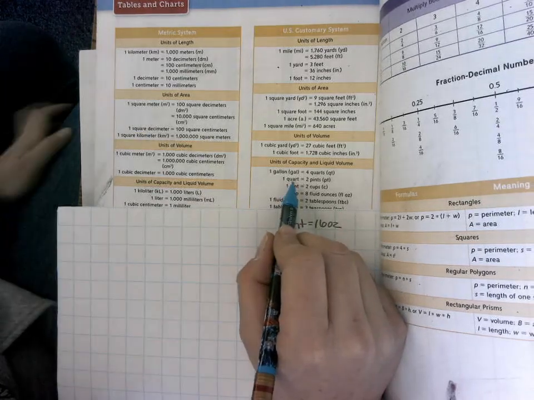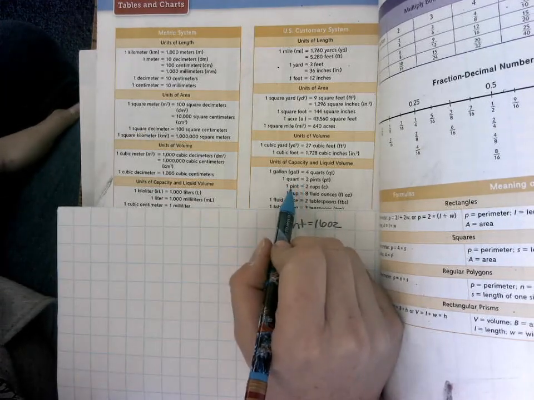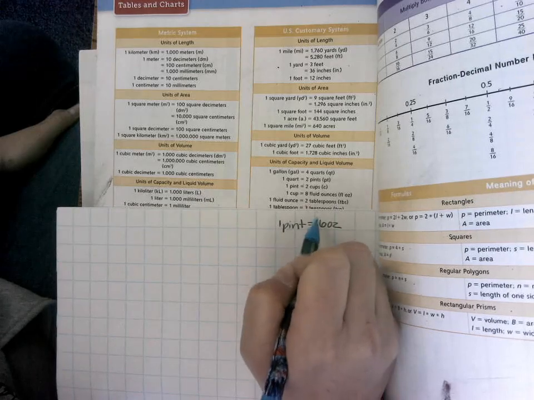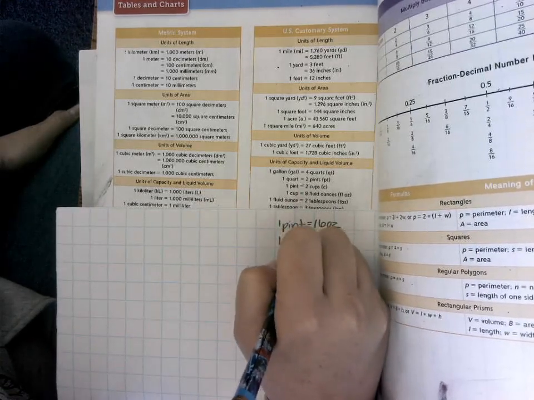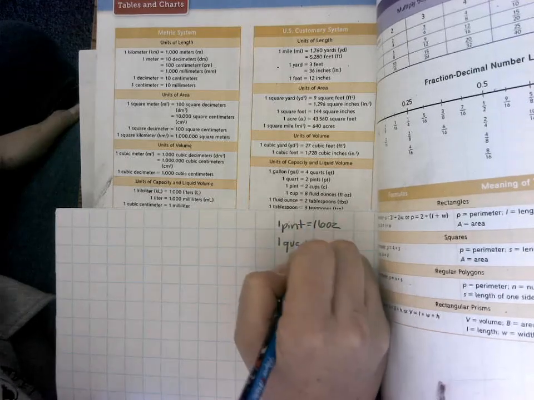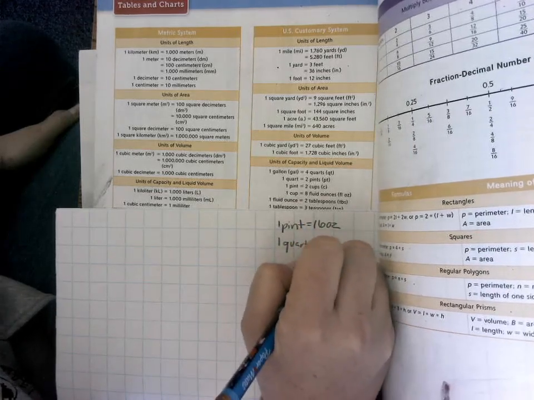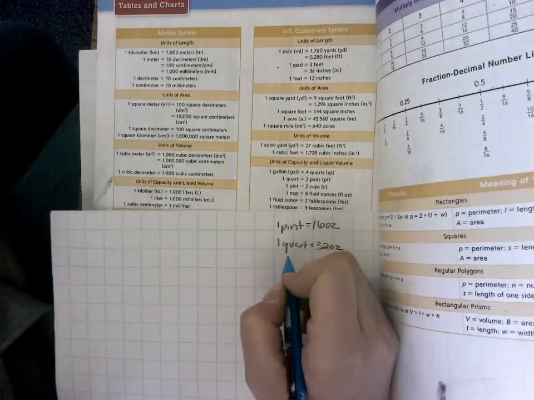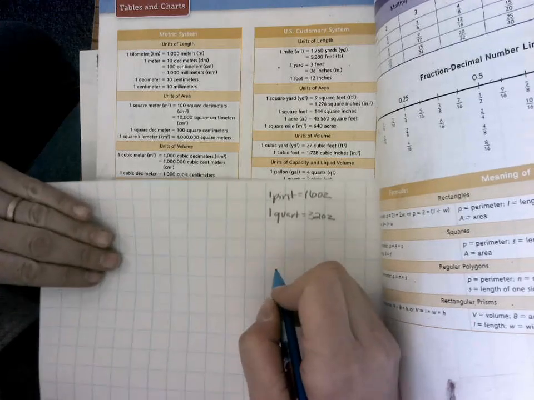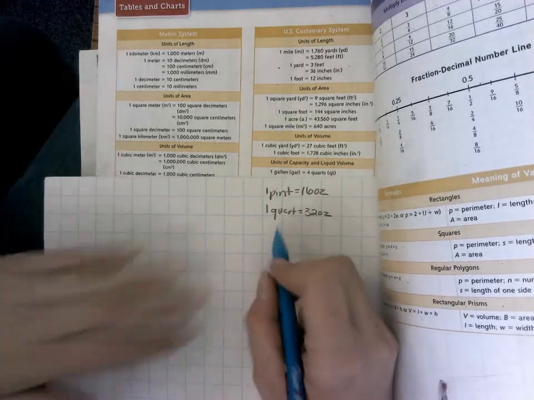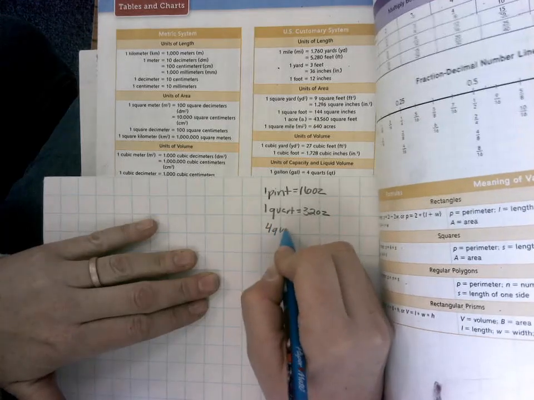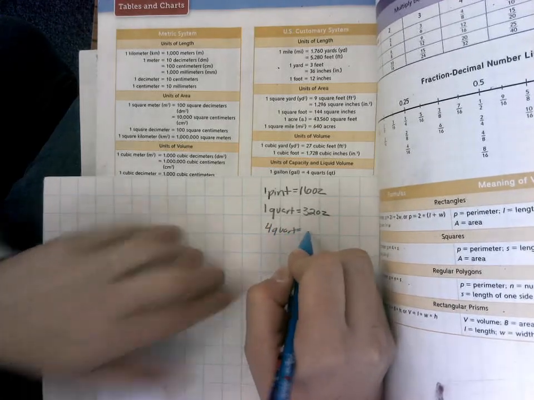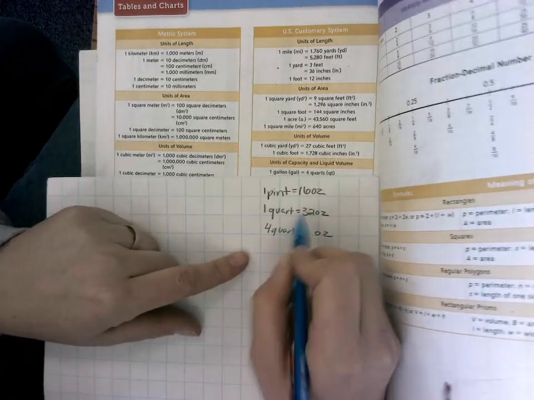So 1 quart is 2 pints. So if 1 pint is 16 ounces, and 1 quart is 2 pints, well, 2 times 16 is 32 ounces. So now I know how many ounces are in a quart. And if I have a gallon, I have 4 quarts. So 4 quarts equals how many ounces? I'm going to multiply that by 4.